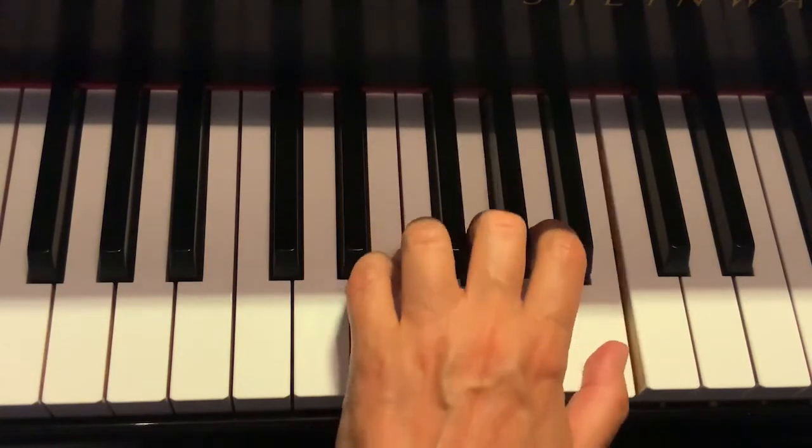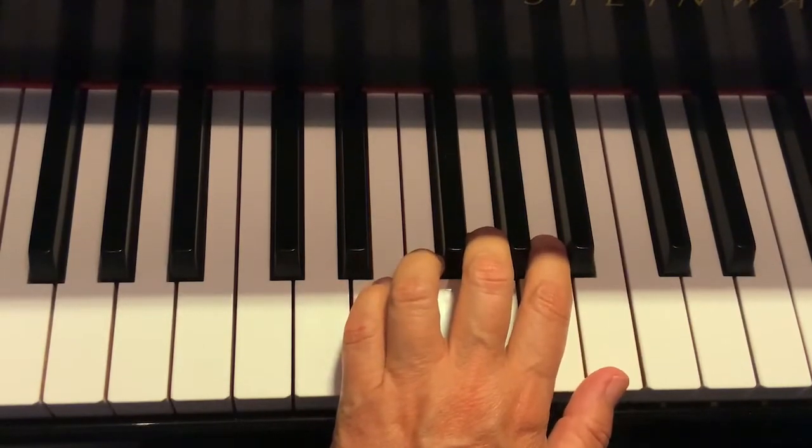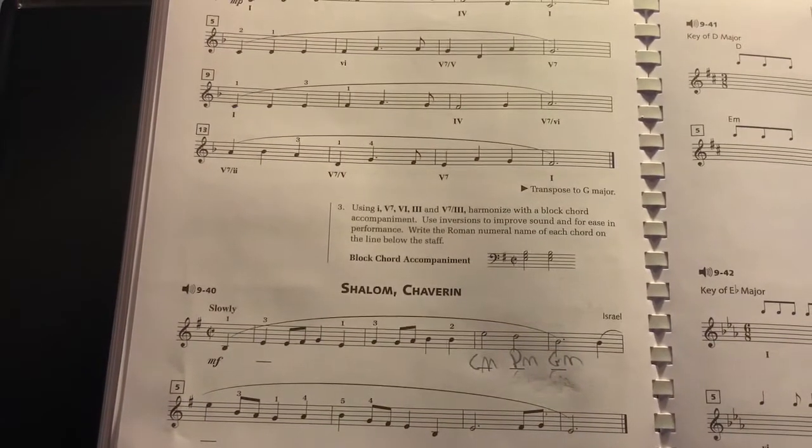Always play broken accompaniment. We never play blocked accompaniments. Always broken. And then you want to review the fact that you're always going to play your activity in 2 keys, the original plus 1.